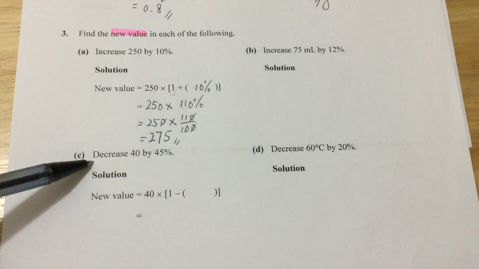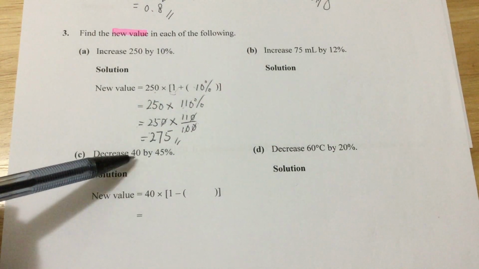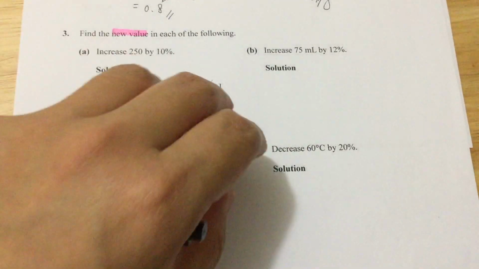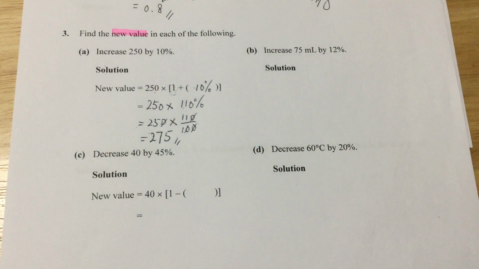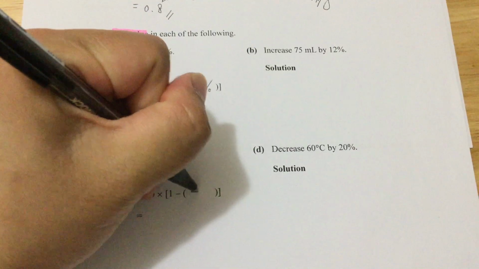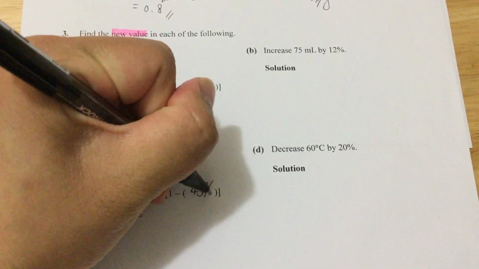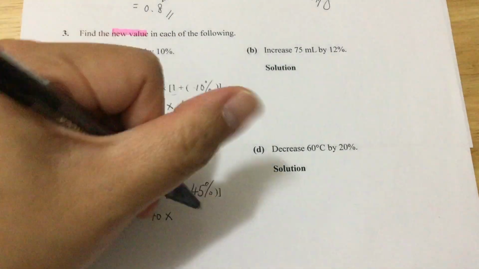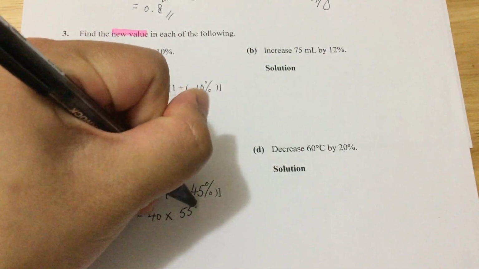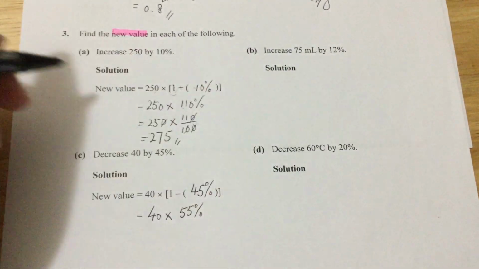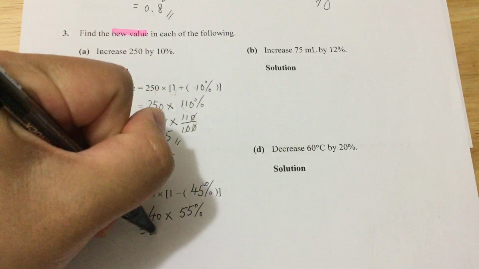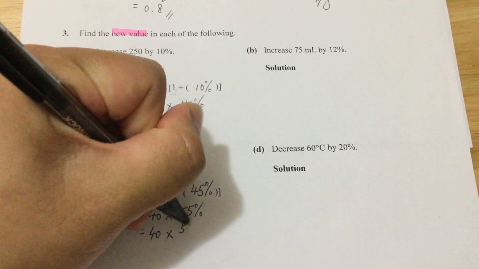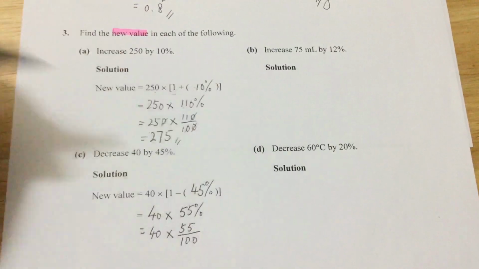Now for decrease, this time you are going to minus something because I take away 45% from here. So I will minus 45%. 100% minus 45%, you will have 55%. 55 plus 45 is 100. So 40 times 55 over 100.